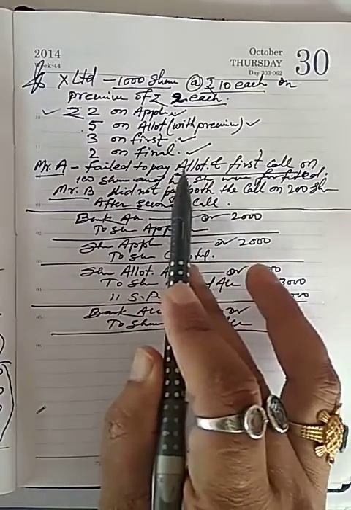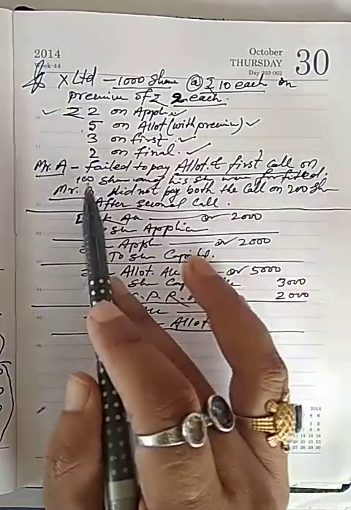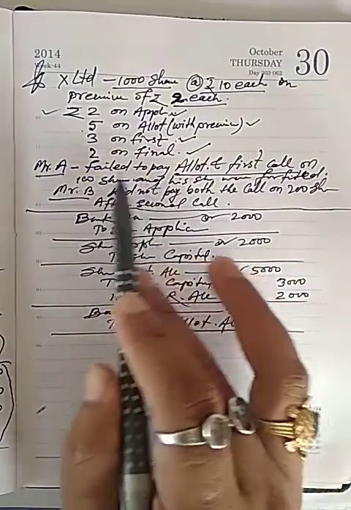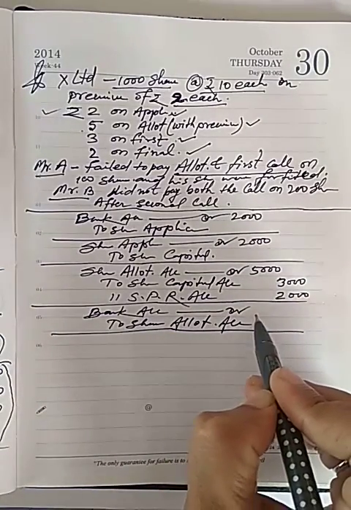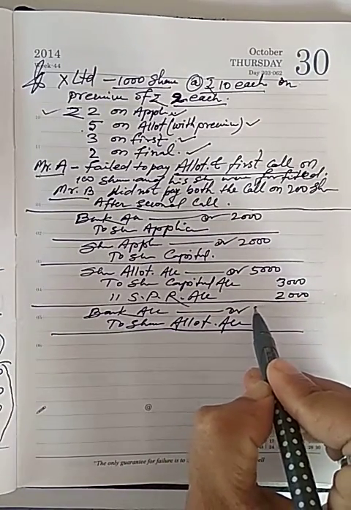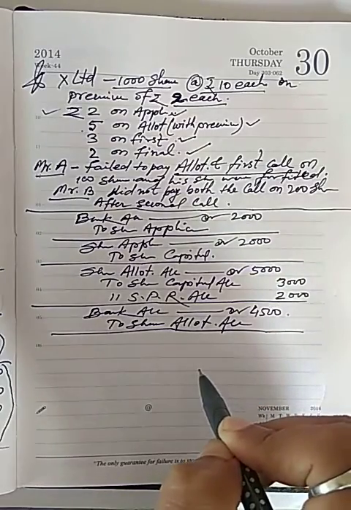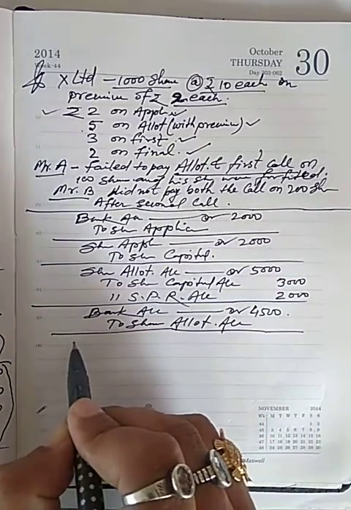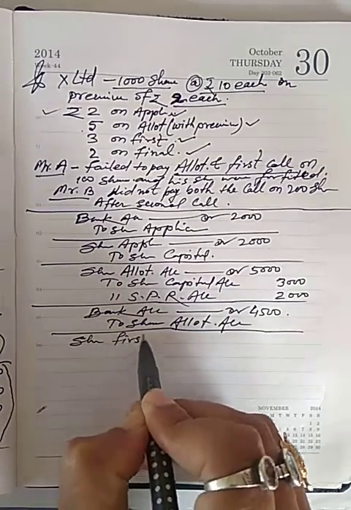He has not given allotment money, so I will deduct 100 shares at the rate of 5 each, and it will be 4500 only.